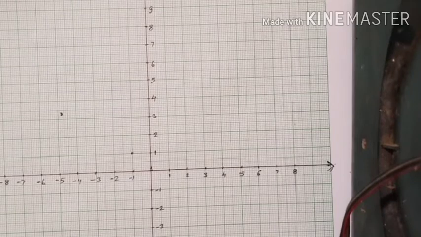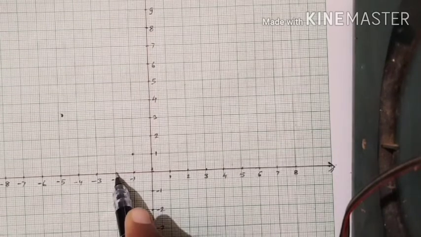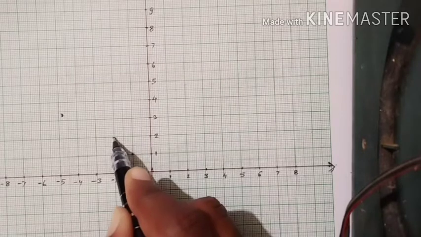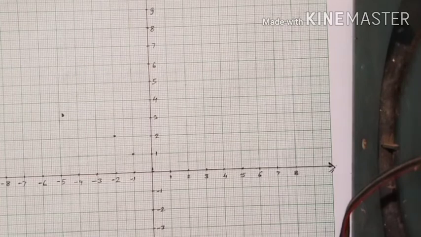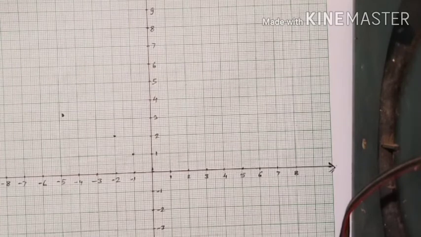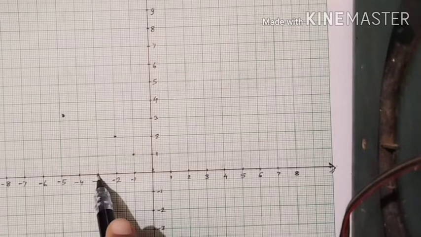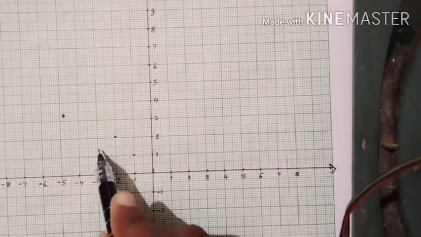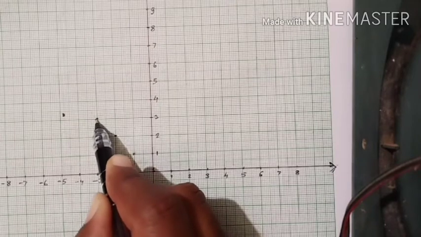Now the second point, minus 2, 2. Here, see here, this is minus 2, and 2 is here. This is the second point, and the third point is minus 3, 3. Where is minus 3? Here it is. And where is 3? Here it is, in this way.